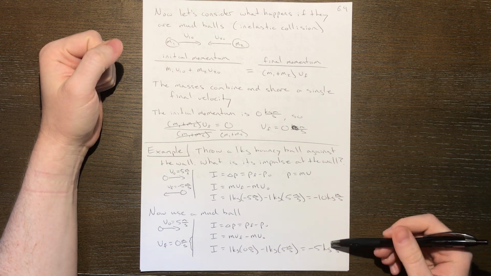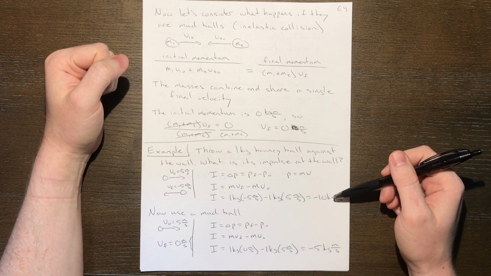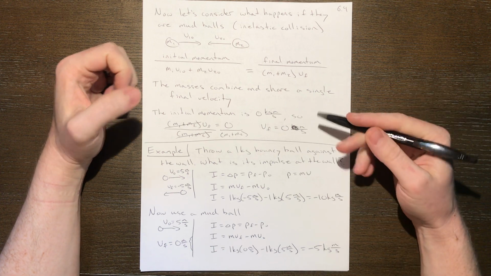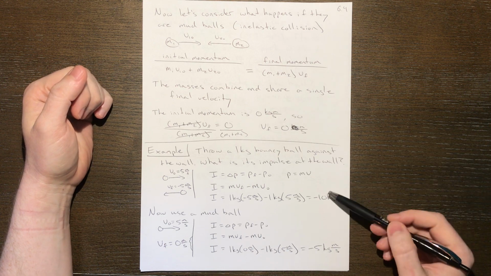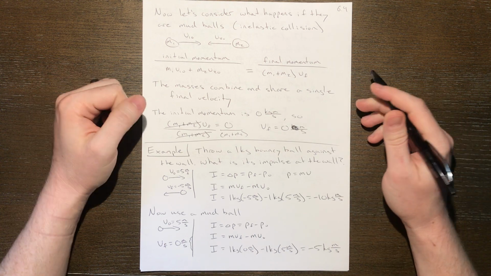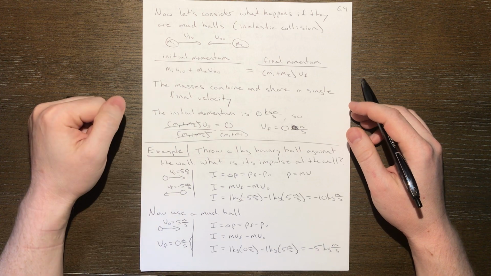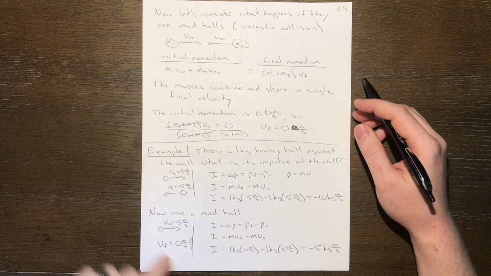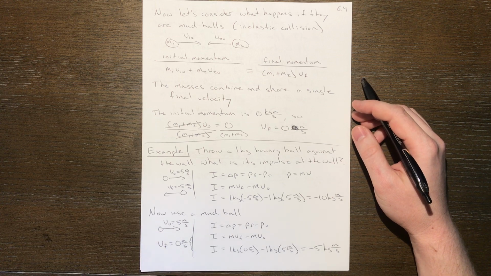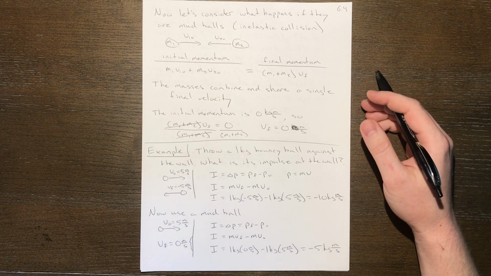Only half of the change in momentum as when we bounced the ball off the wall. And that makes sense because we did the accounting. This -10 kilogram meters per second, well, we first had to take away the momentum it started with and then give it more negative momentum. We only have to do 1/2 of that, or one of those two steps.